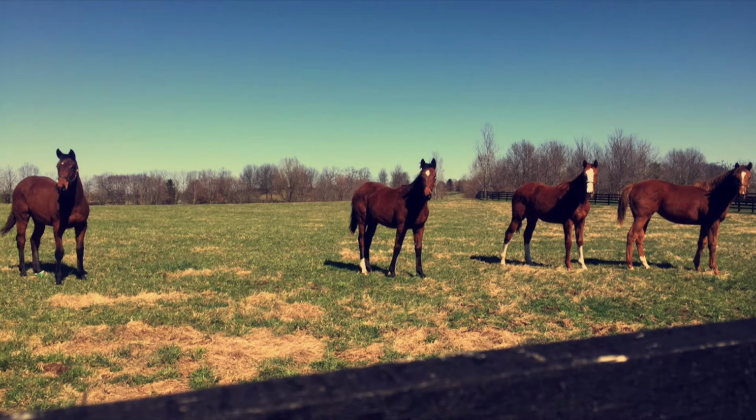In terms of harmony, the horses being in their environment in the field on the farm brings harmony to the image. Especially with the horses all being a similar color, it adds even more to this principle.